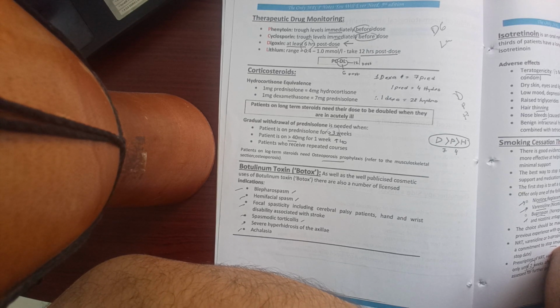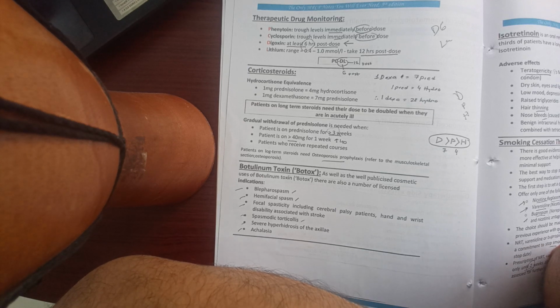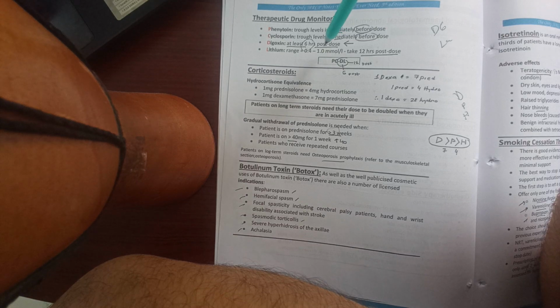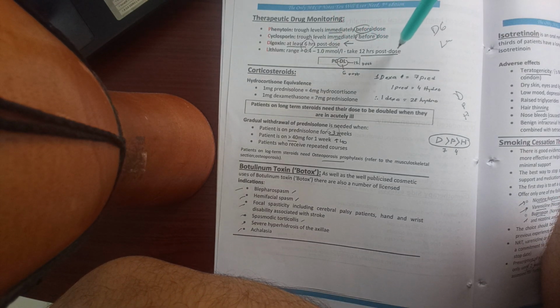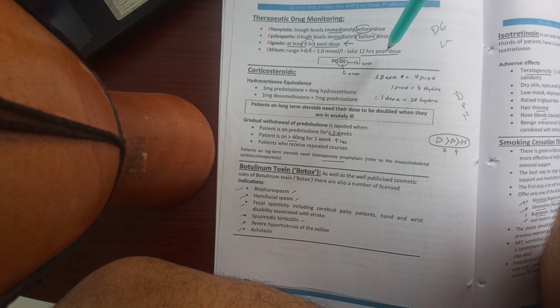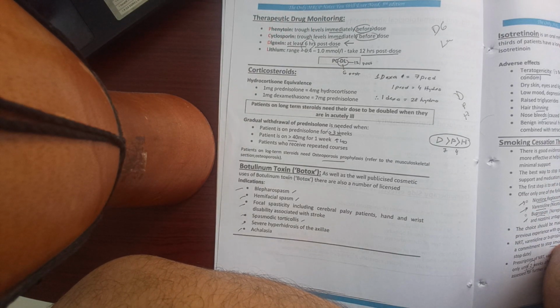Digoxin at least 6 hours post dose, and lithium range. So digoxin is after giving the drug, you send the therapeutic monitoring level after 6 hours. Okay, and then for lithium the range is 0.4 to 1. It's a very small range. So take 12 hours post dose. So after giving the drug, post dose, it's like lithium. So PC will be like before, and DL will be after 6 and 12. So that's all you need to remember.